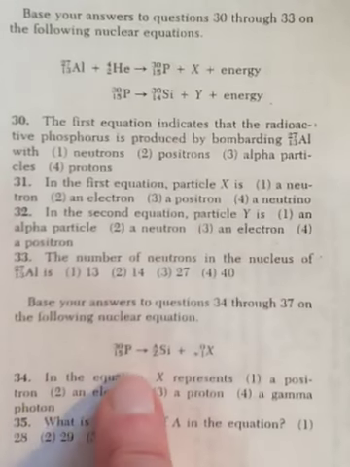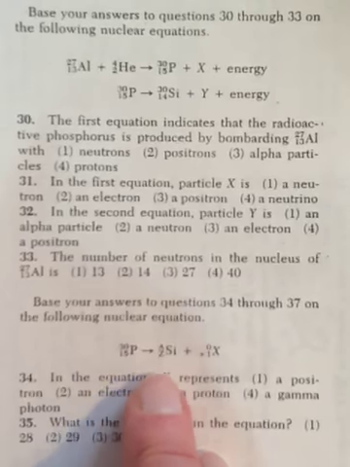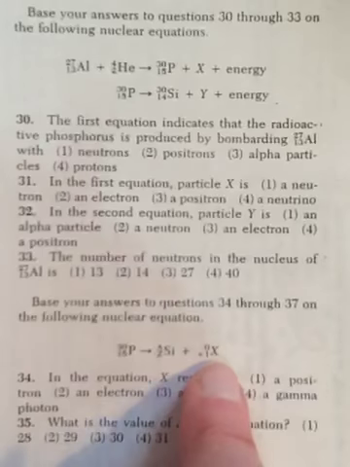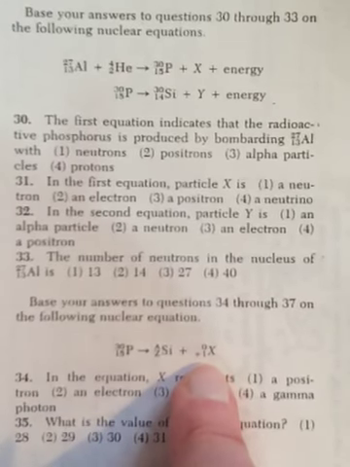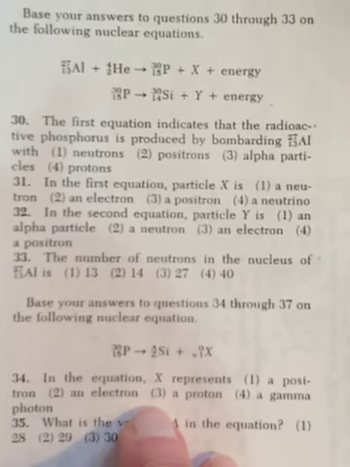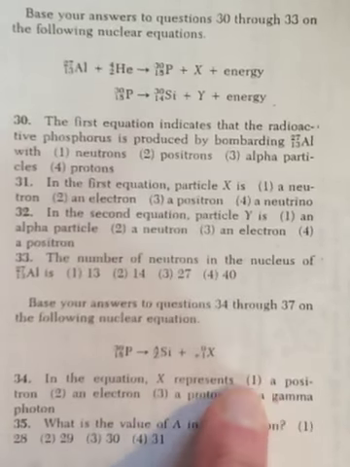Questions 34 to 37 are based on phosphorus-30 going to whatever this might be. In the equation, X represents what? It's a 0, positive 1. And so that should be, it must not be, yeah, there it is. I was going to say it's not a choice, positron.